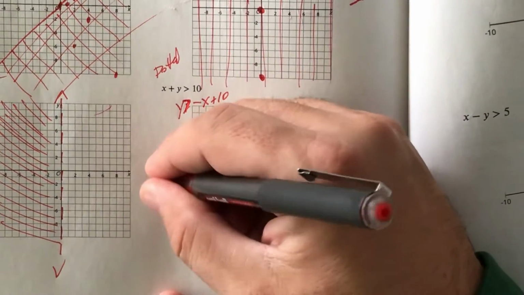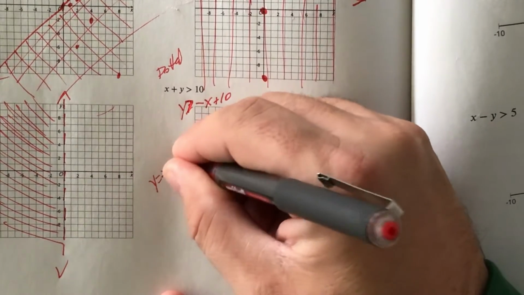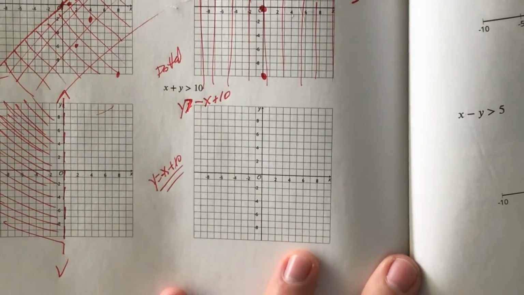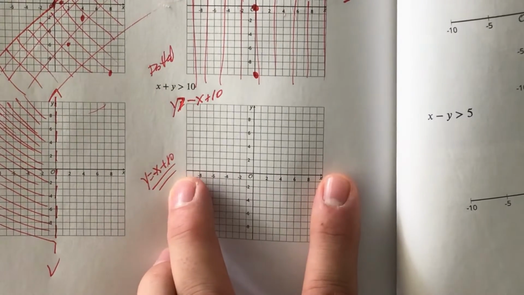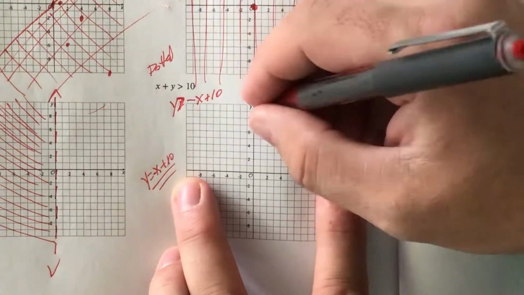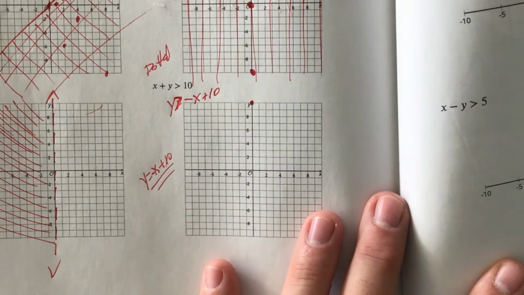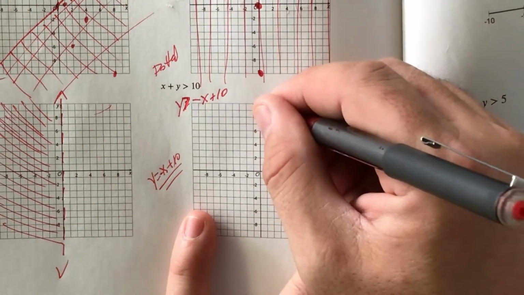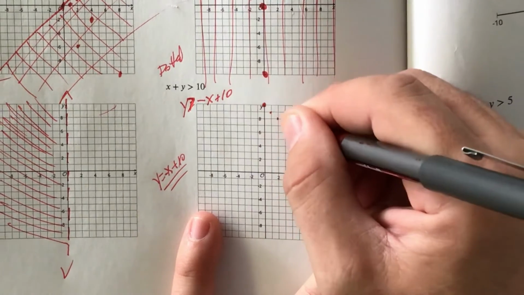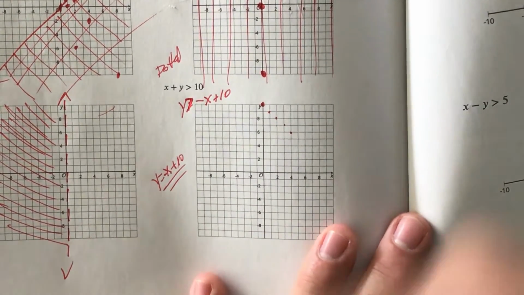So my line I'm going to draw. Let's see if you remember how to graph that. What's the last number mean? The y-intercept. So you put a dot up 10. What's the negative x mean? Your slope. That means down 1, right 1, down 1, right 1, as far as you want. That should be enough to draw my line.